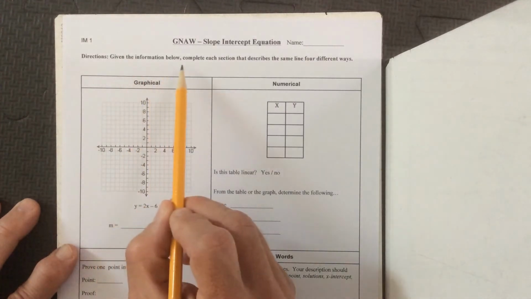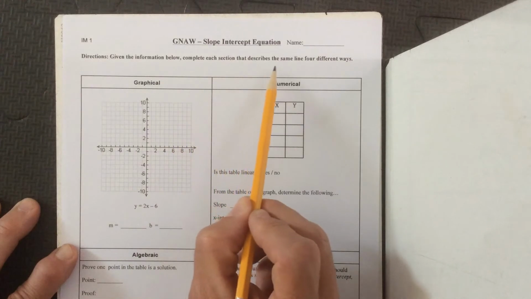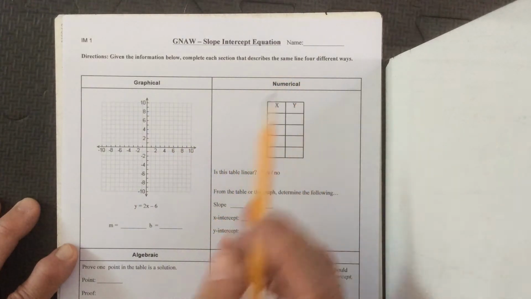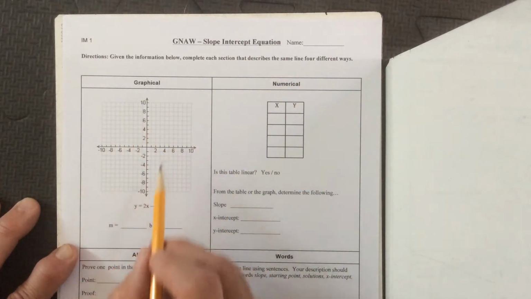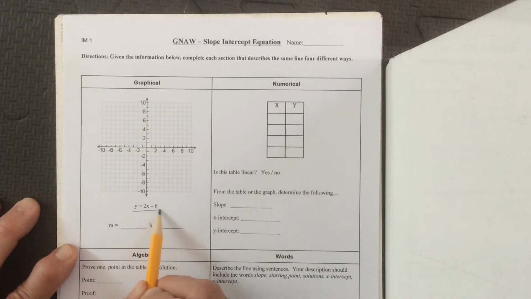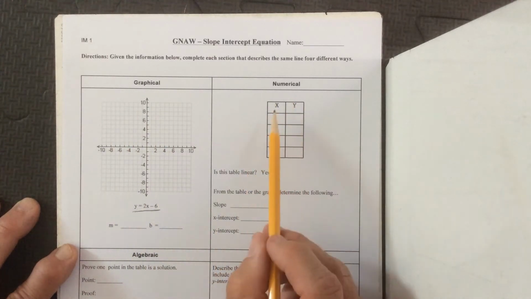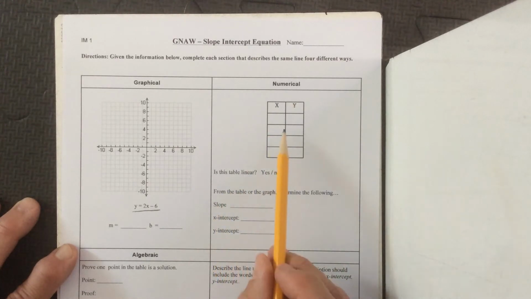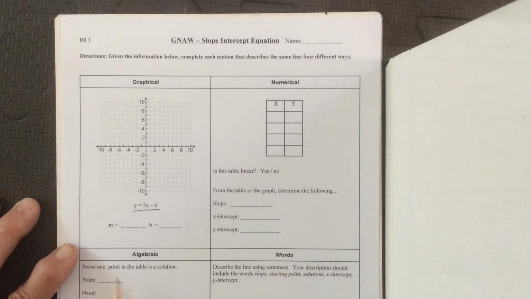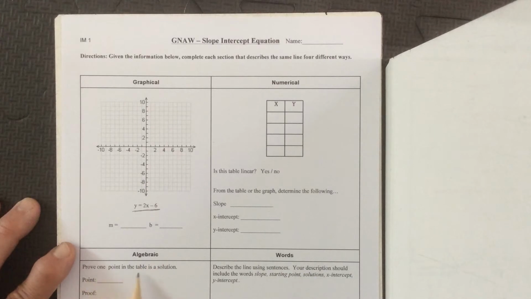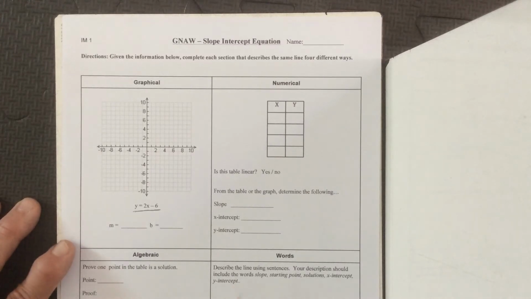It says, given the information below, complete each section that describes the same line 4 different ways. Well, in this one we have a coordinate plane and we've got an equation. That's really important. In this one we've got a table of values and then some questions based on the table of values. Down in the bottom in the algebraic section it says prove one point in the table is a solution. And then over here for words, describe the line using sentences, and it gives you some key words: slope, starting point, solutions, x-intercept, y-intercept. So they give us information in this one.